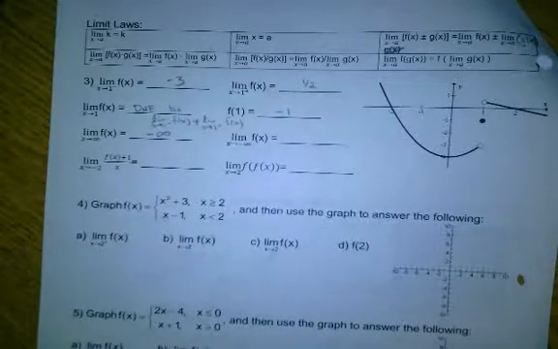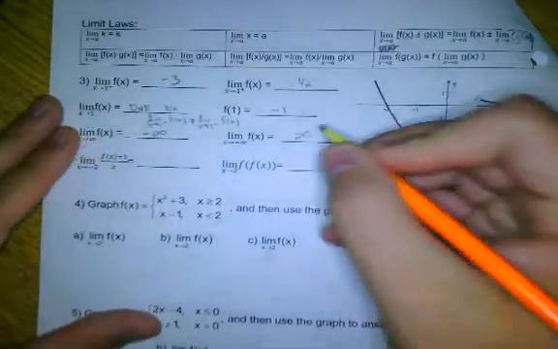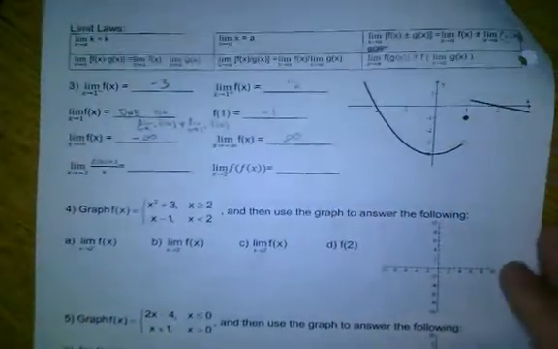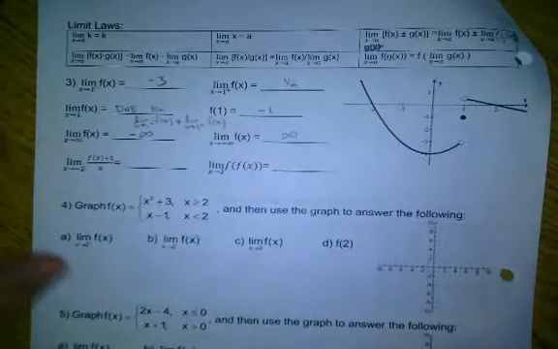Rebecca, what about the limit as x approaches negative infinity? Give me infinity. Alright, so now for these next two, these are where they get a little complicated.